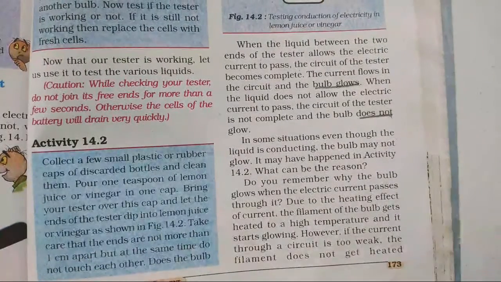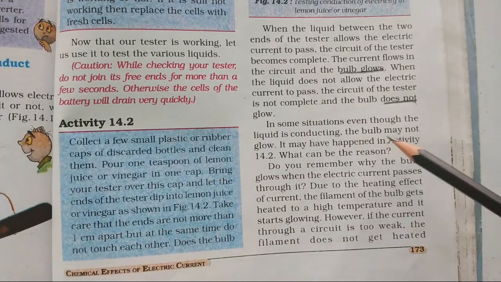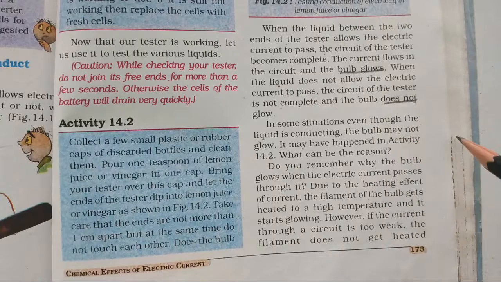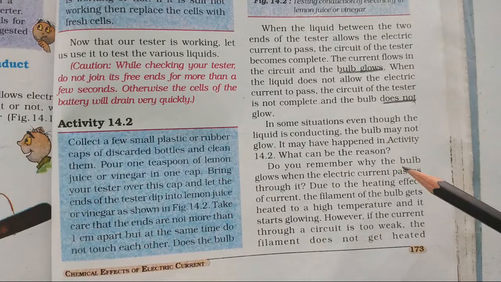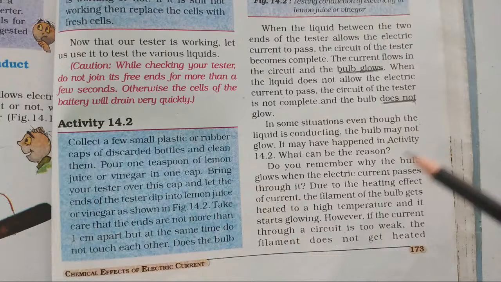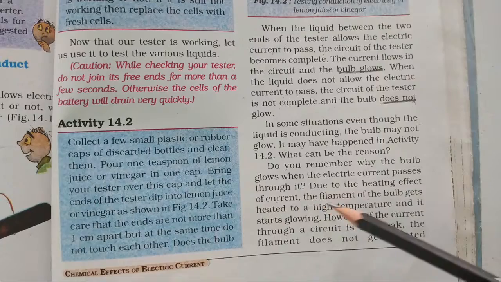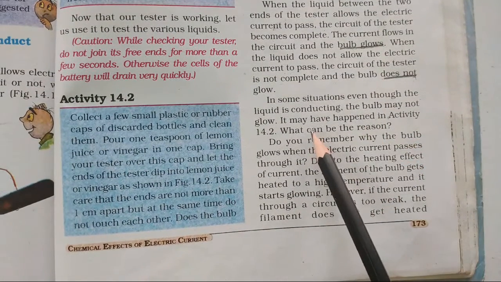In some situations, even though the liquid is a good conductor, the bulb may not light up. Why will the bulb not light up? It could be any reason. It could be that the bulb is not functioning, or the wires are loose. But if everything is correct, then the bulb will light up. And do you remember why the bulb glows when the current passes through it? The bulb glows because the current is passing through it.